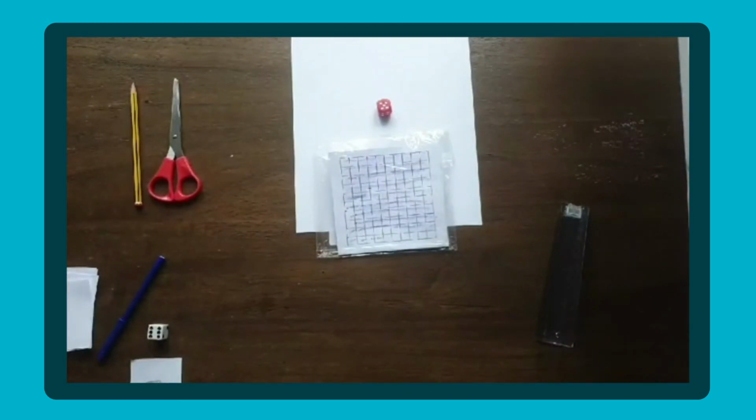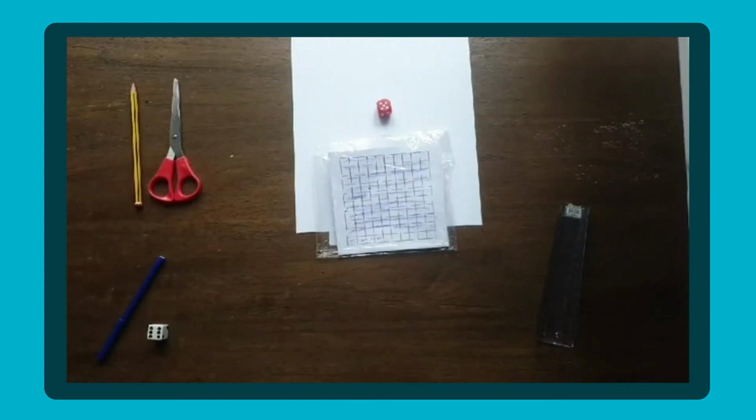Hopefully children will take to it. And again, it is very adaptable. You can either use digit cards or you can use the dice, or use both, to make it interesting. You can play it by yourself as well.